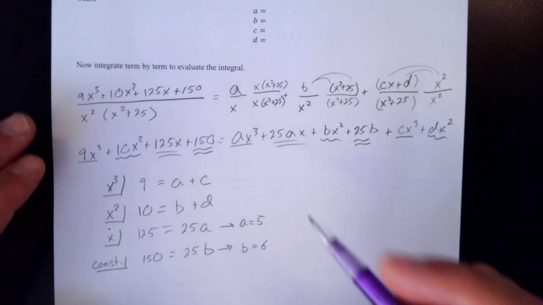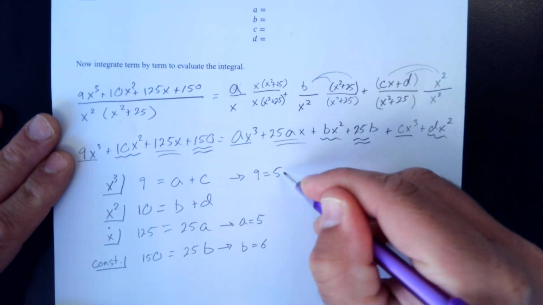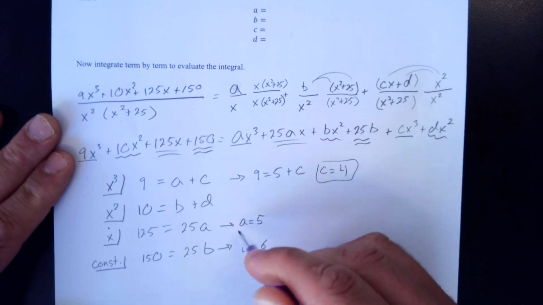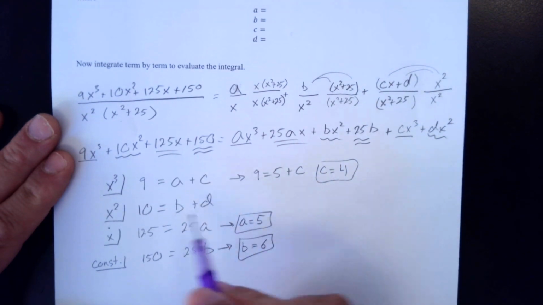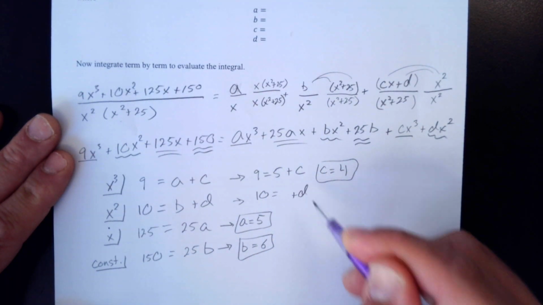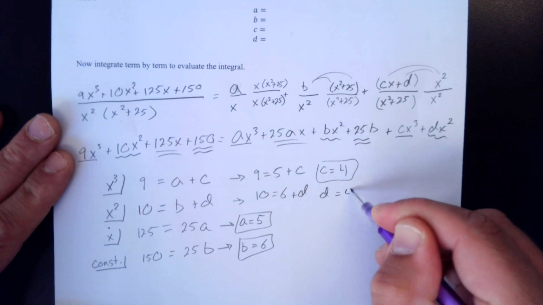Now I can plug this one over here. 9 equals, well, a is really 5, so 5 plus c, so c must equal 4. And over here, 10 is equal to b plus d, but b is really 6, so d must equal 4 as well in this case.